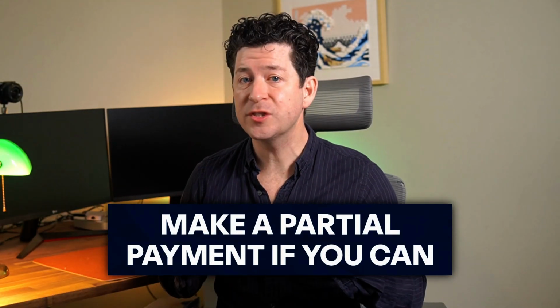And finally, if you can't pay your balance in full, it's best not to ignore it altogether. Make a partial payment if you can. Interest is only charged on the unpaid balance, so reducing that number right away helps minimize what you owe in the long run. You can also reach out to the CRA to set up a payment plan, which we'll talk about a bit more later.